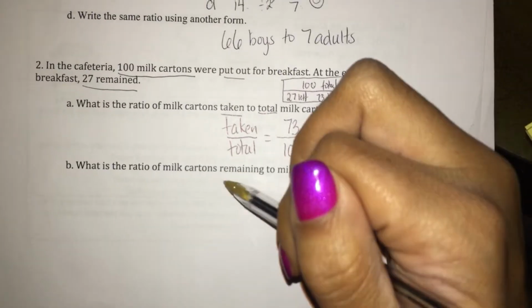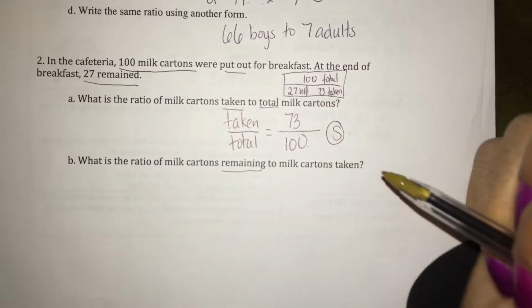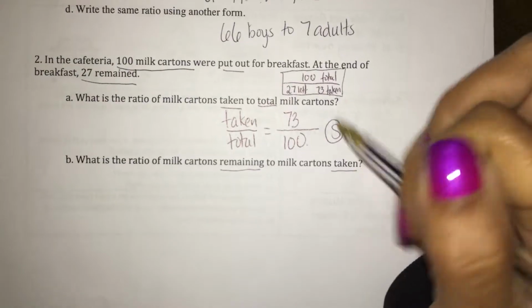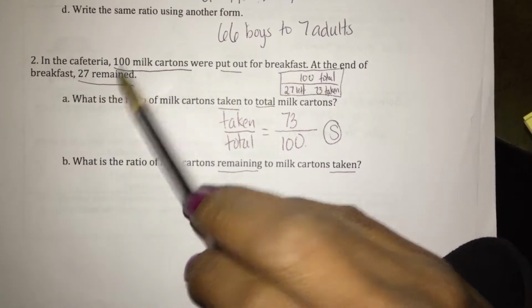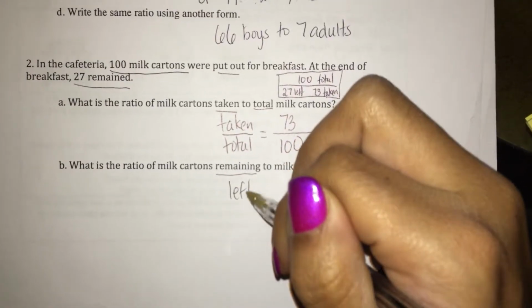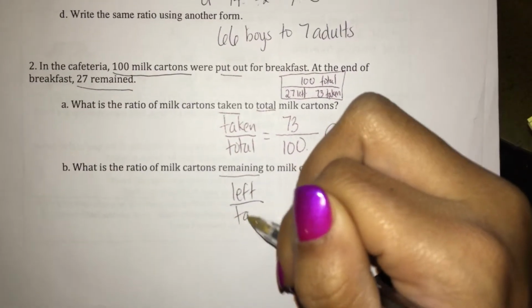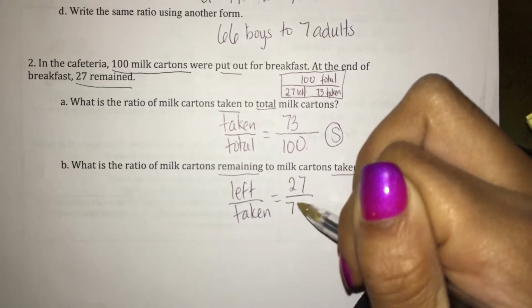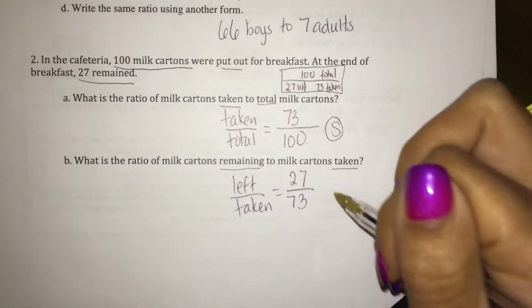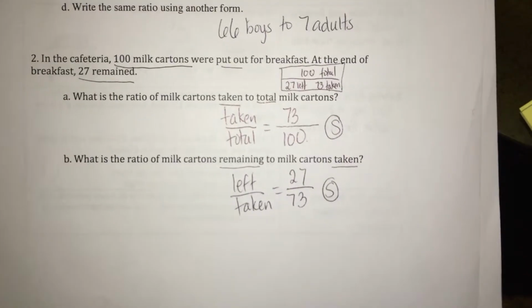What is the ratio of remaining cartons to taken? So I know remaining is the same thing as saying the ones that got left. So remained, that's how much they had left to take in. So 27 were left, and they took 73. And this is also in simplest form.